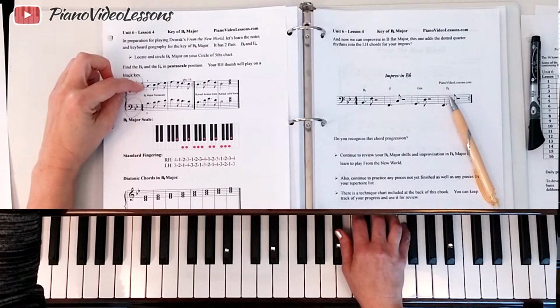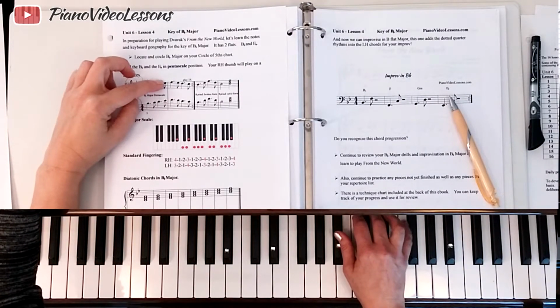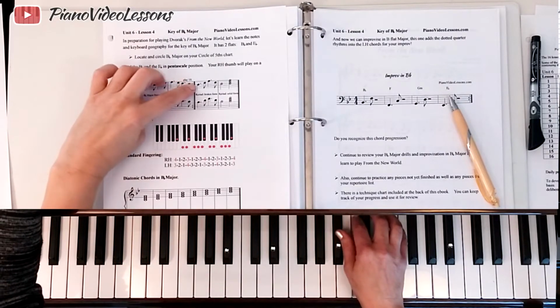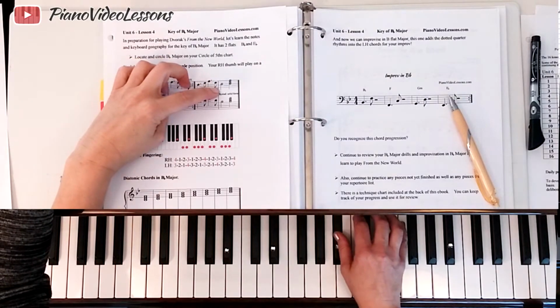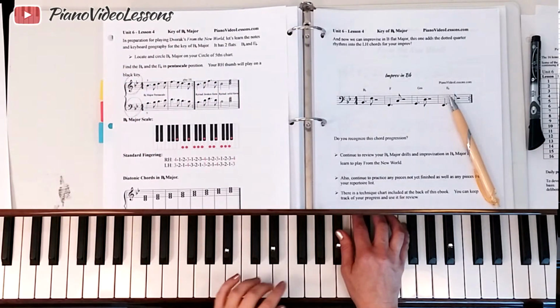You can see those are written in here. And you can also see that it's using the dotted quarter eighth rhythm that we learned in lesson 3. So it's going to play like this: 1 and 2 and 3 and 4 and... You can do that again for the left hand.